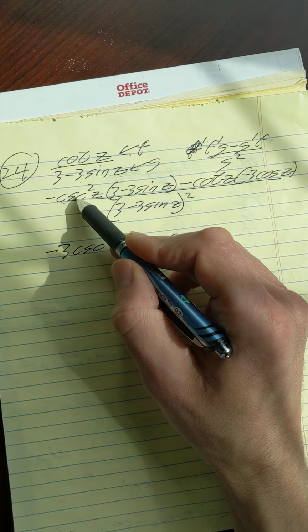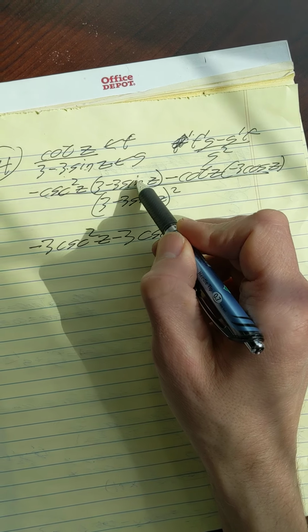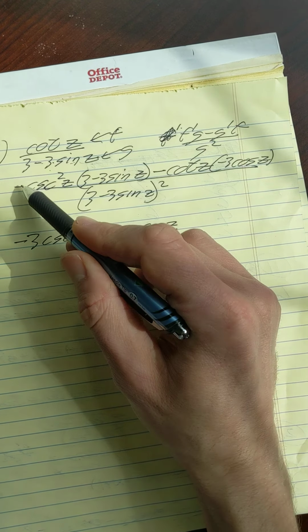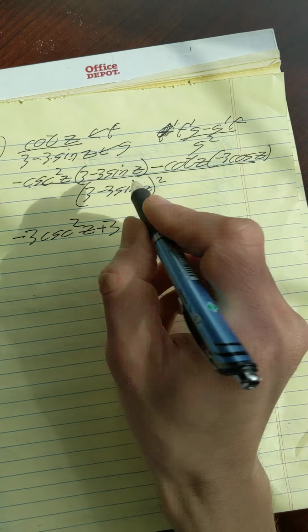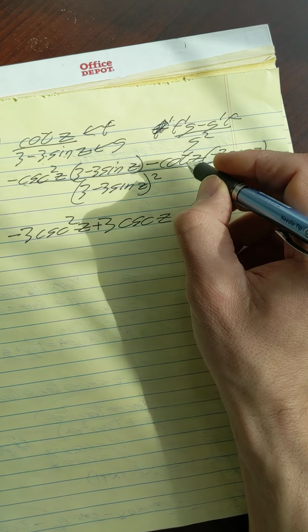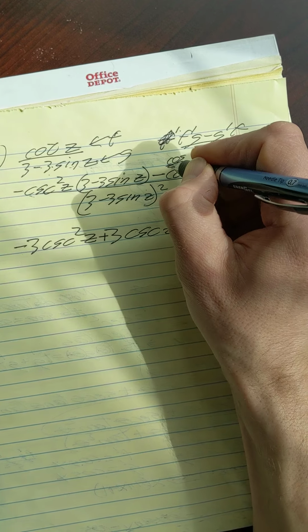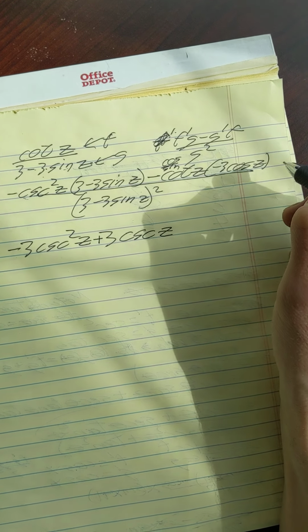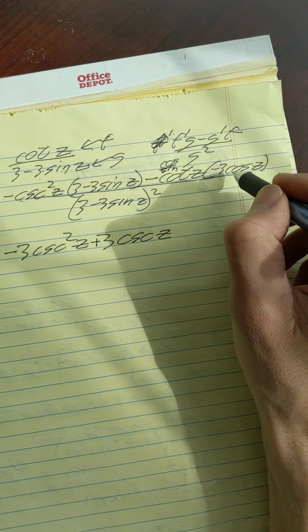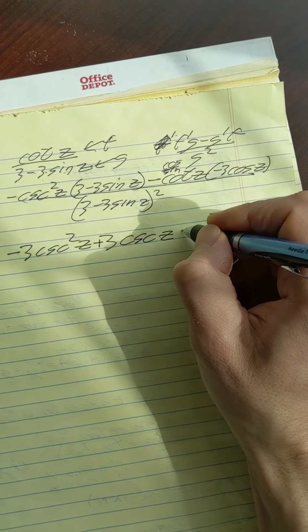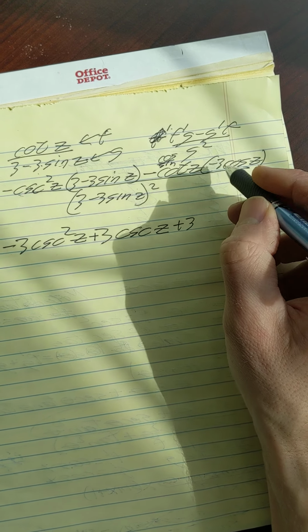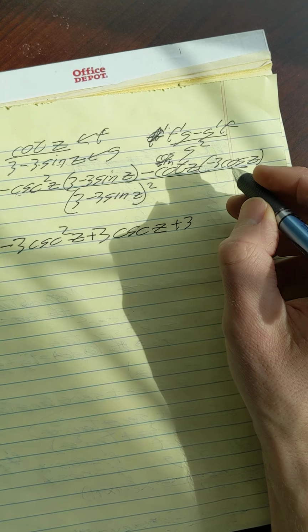This is 1 over sine squared. So sine is going to knock out one of those, and it's going to be minus minus is a plus. And then minus cotangent, remember tangent and cotangent, this is cosine over sine, right? So this is going to be plus 3, and then cosine squared over sine.